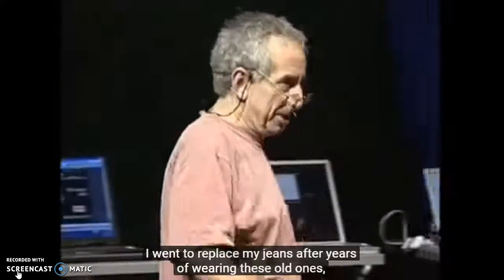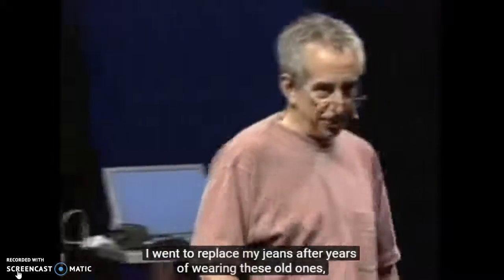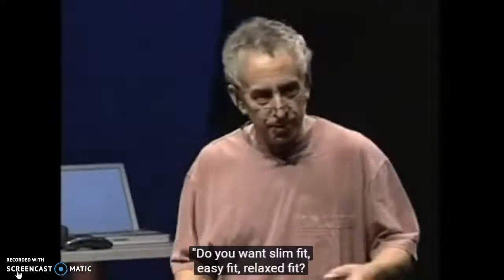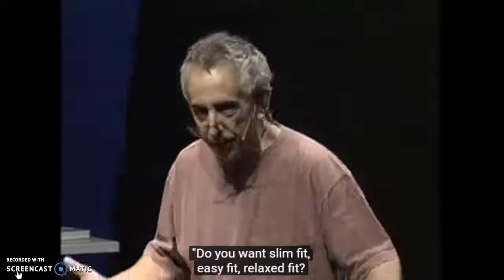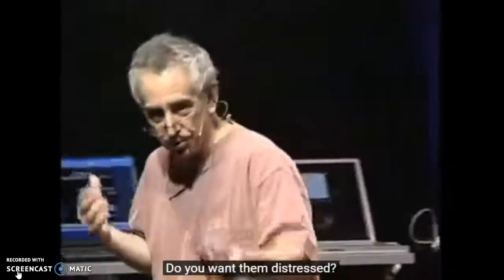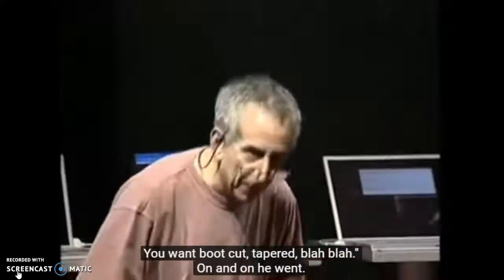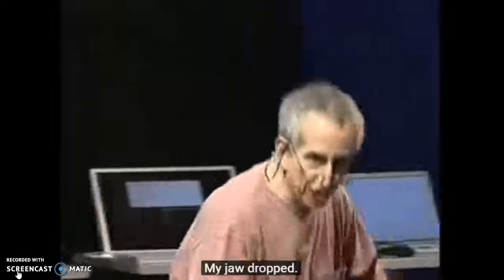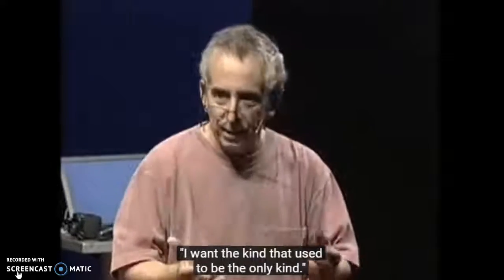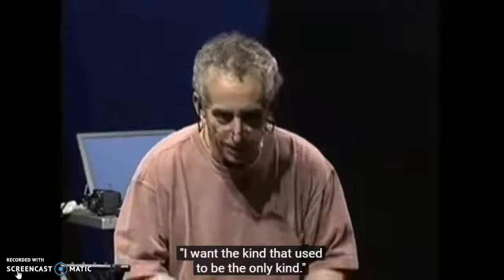So I went to replace my jeans after years and years of wearing these old ones, and I said, I want a pair of jeans, here's my size, and the shopkeeper said, do you want slim fit, easy fit, relaxed fit? You want button fly or zipper fly? You want stone washed or acid washed? Do you want them distressed? Do you want boot cut? Do you want tapered? Blah, blah, blah, on and on. My jaw dropped, and after I recovered, I said, I want the kind that used to be the only kind.